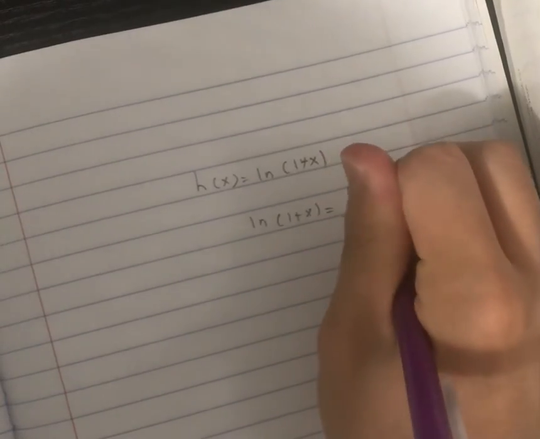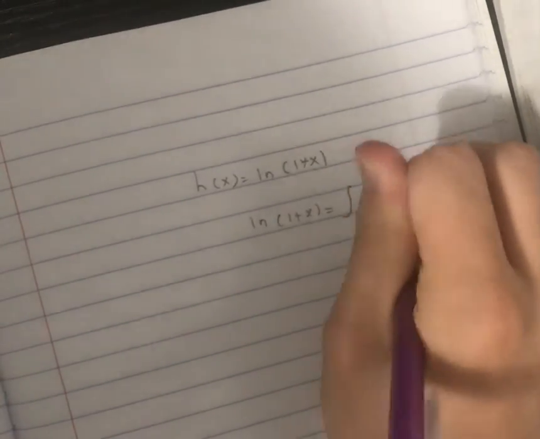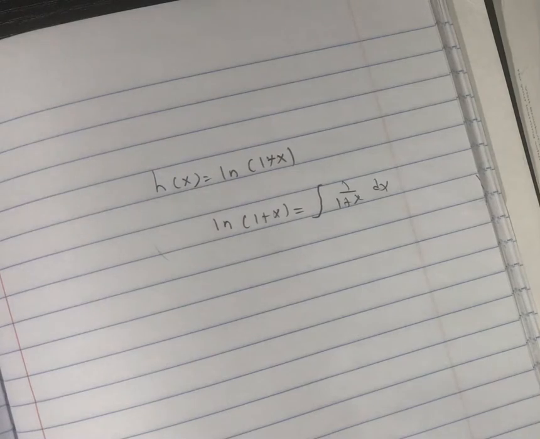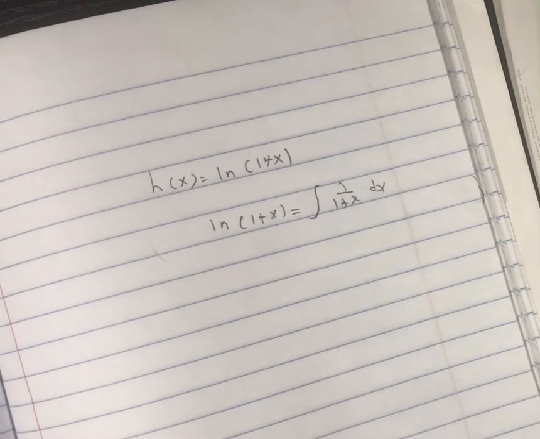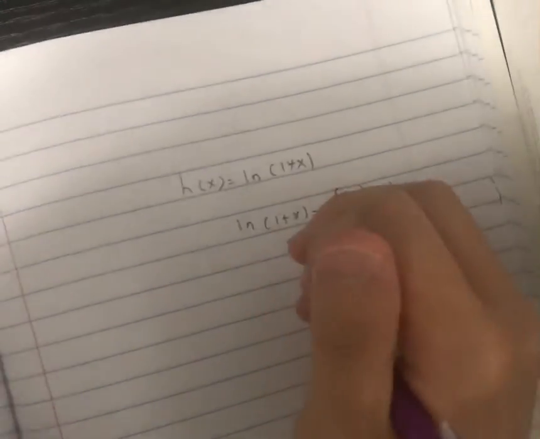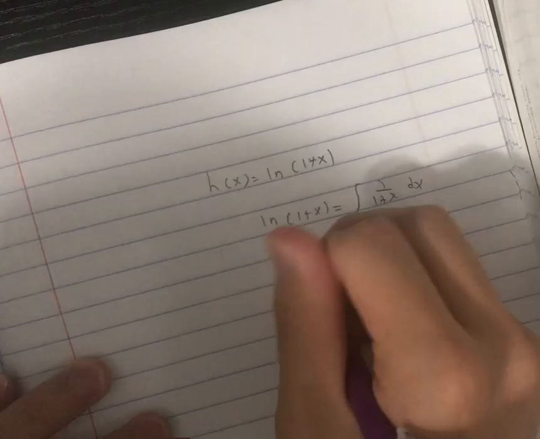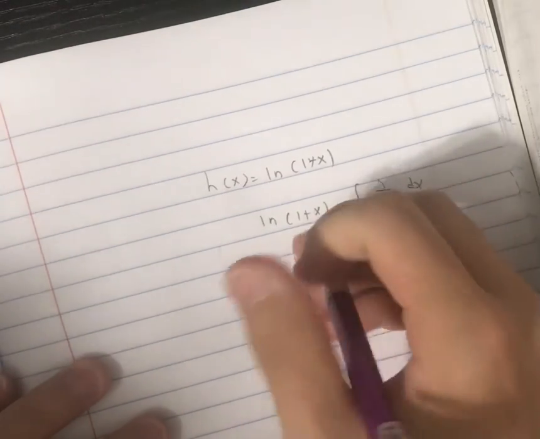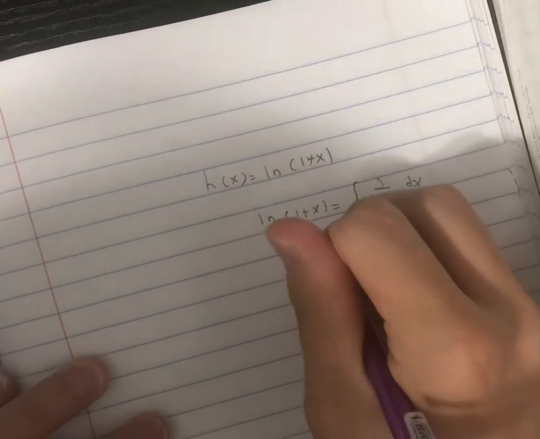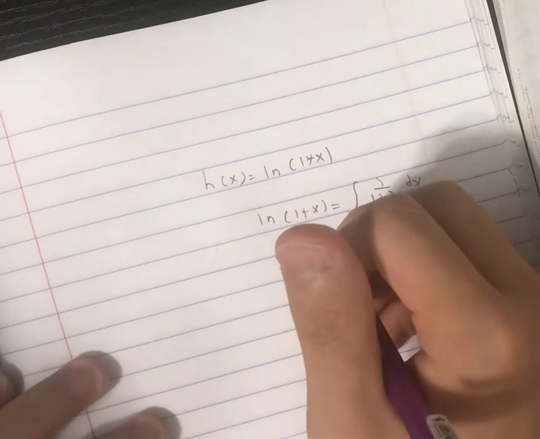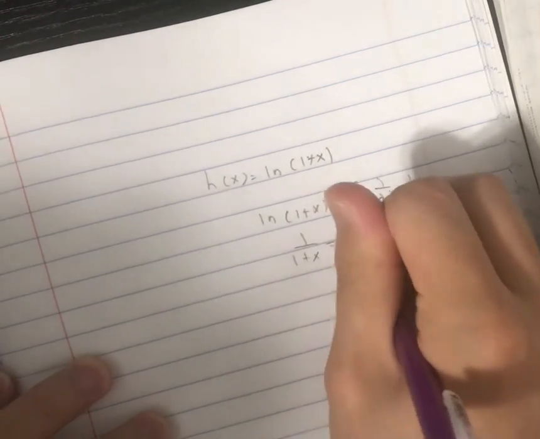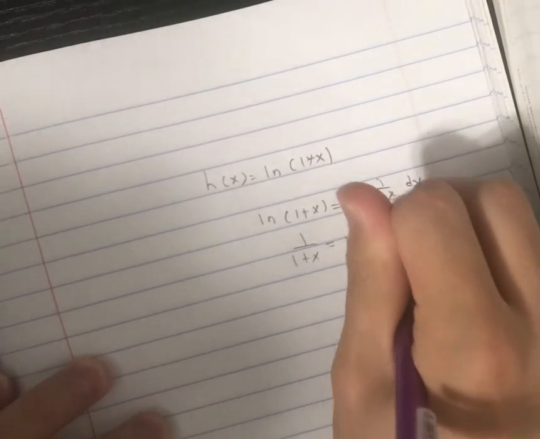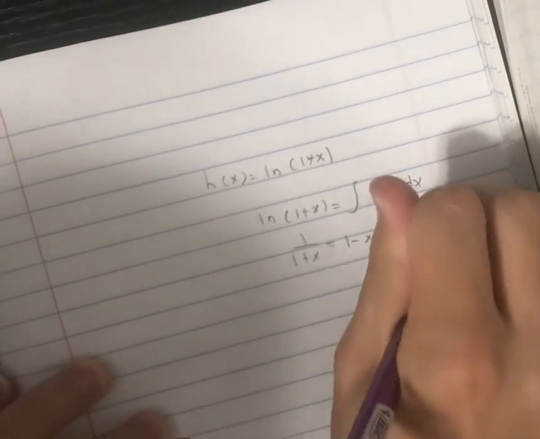we get this, x. Now, we have to integrate 1 over 1 plus x, we know that from here again, the binomial series right here. This is going to equal this, just like the other question, and so on and so forth.